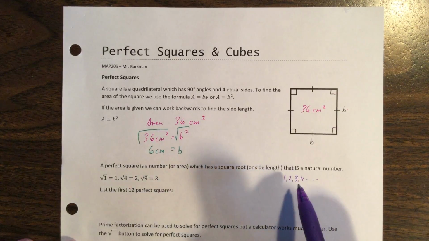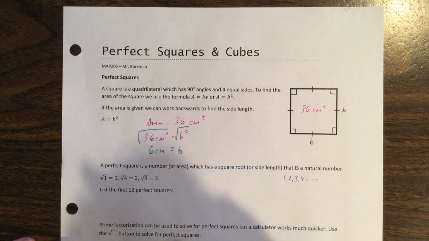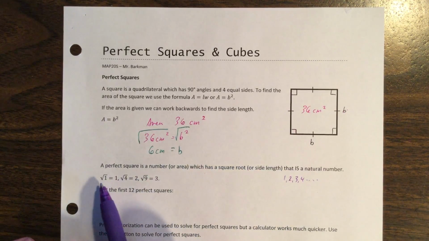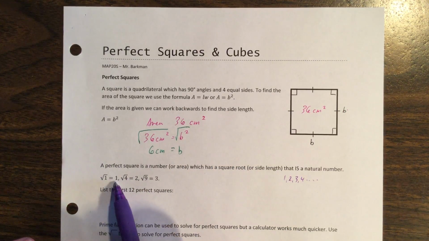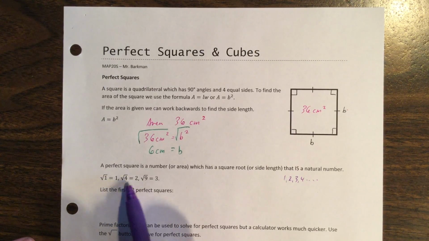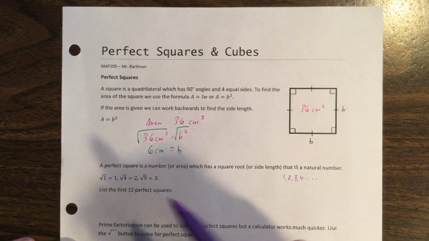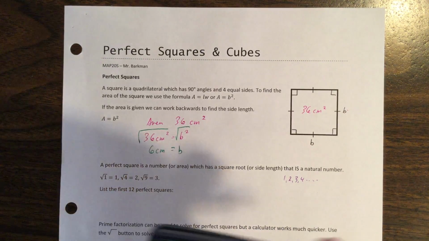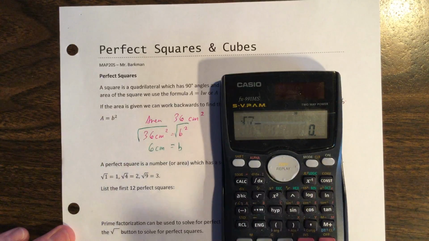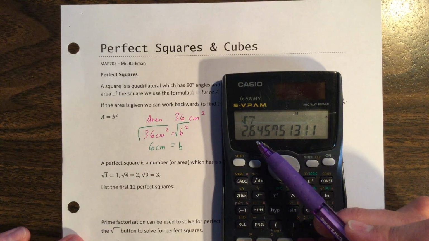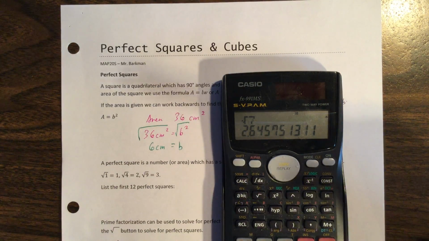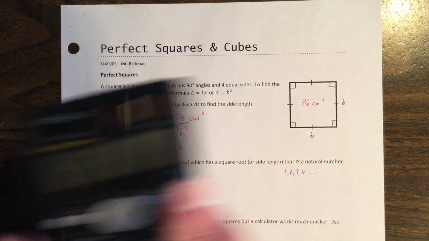So if we take something like 1, the square root of 1 is 1, so 1 is a perfect square. The square root of 4 is 2, so 4 is a perfect square. The square root of 9 is 3, so 9 is a perfect square. If we look in between, let's say the square root of 7, that gives us a decimal number, so 7 is not a perfect square.